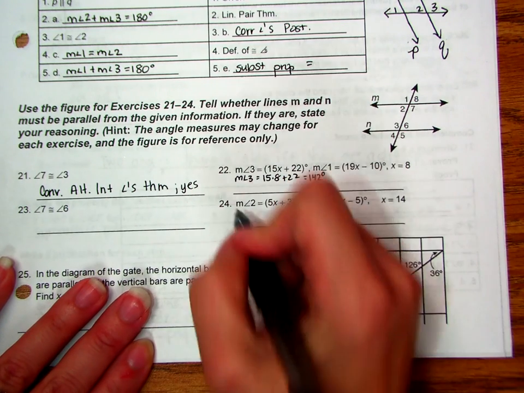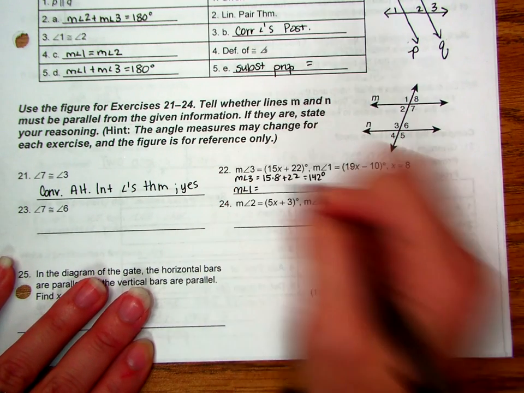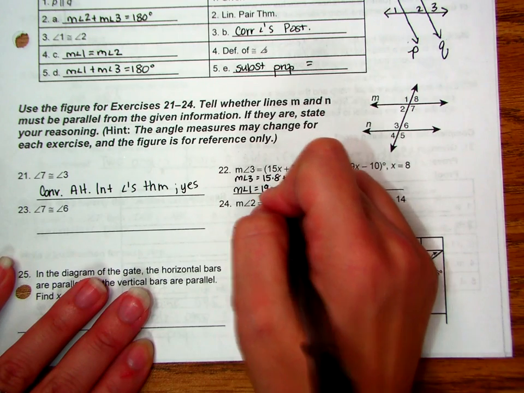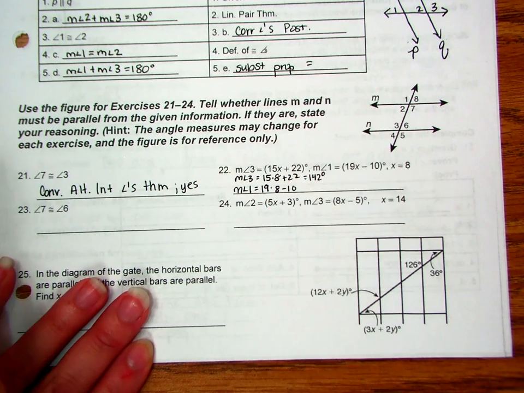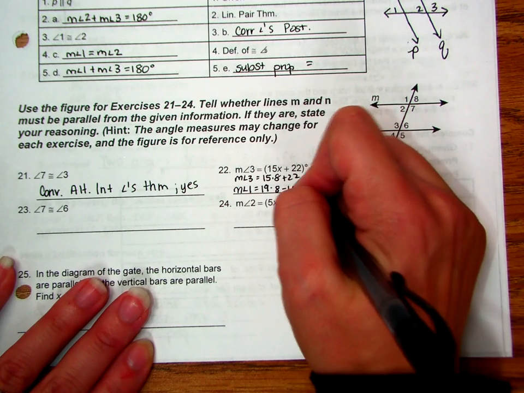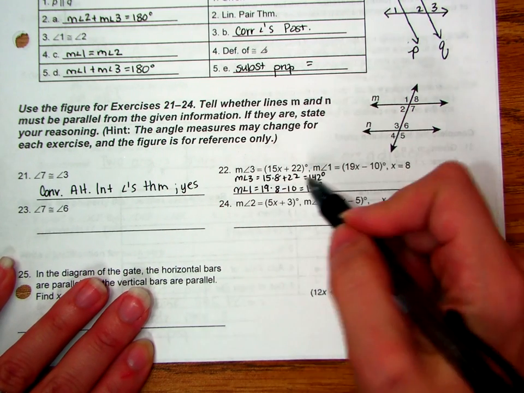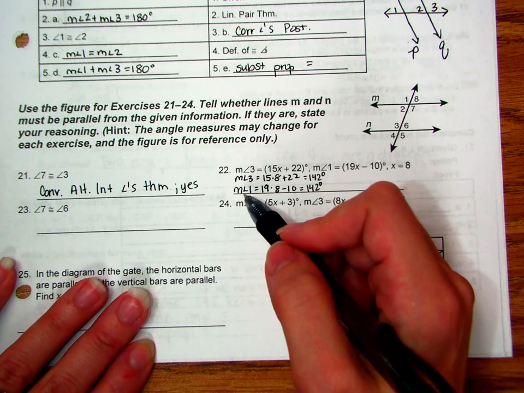Then let's do it again for the measure of angle 1. The measure of angle 1 is equal to 19 times, we're going to replace x with 8, and then minus 10. So 19 times 8 minus 10 gives me 142 degrees. These angles are congruent. Let's look at what they are.